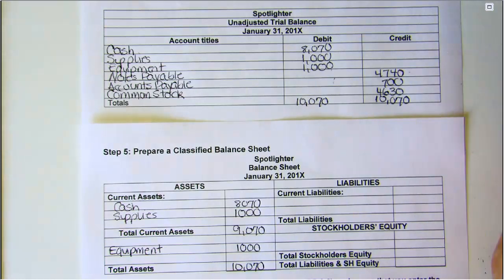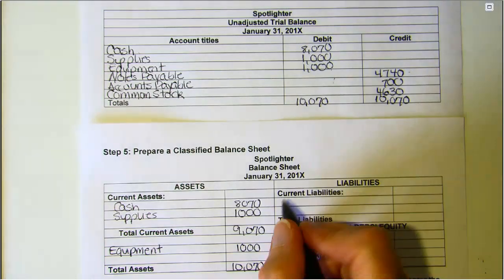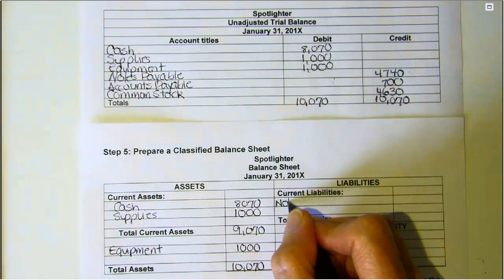Now our current liabilities, which have to be paid off within a year or less. Well, if you recall from our journal entries and our description of our transactions, both of the notes were due within 1 year or less. They're both considered short term, so they're going to be current liabilities.